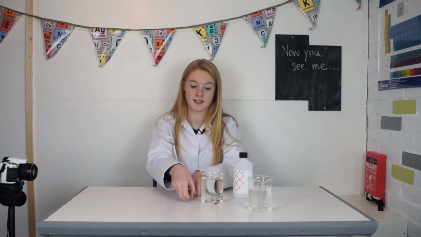But if you use something that has a similar refractive index to air, like glycerol, you can get a very different result. Now when I place a glass straw into the glycerol, instead of it bending, it disappears.